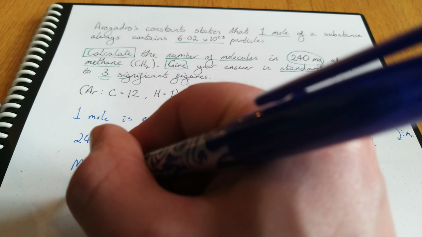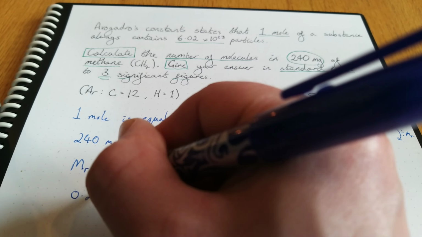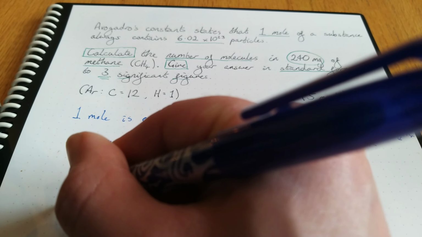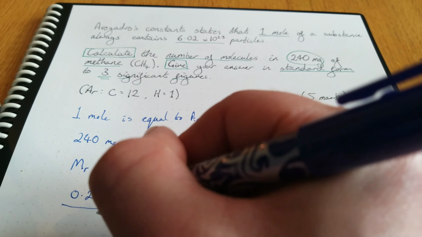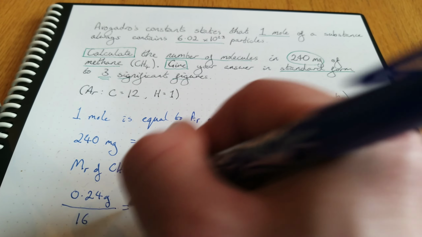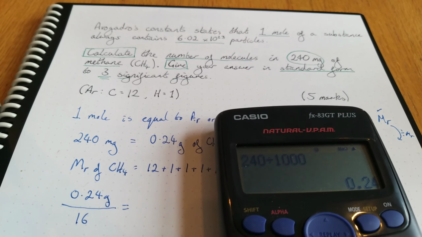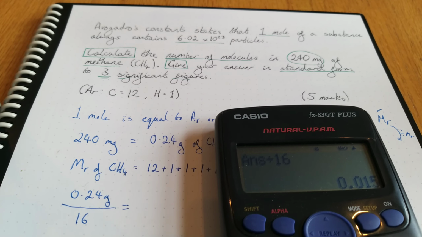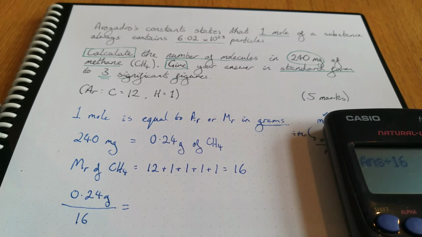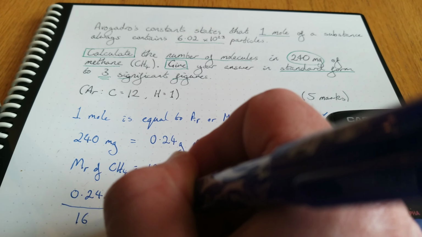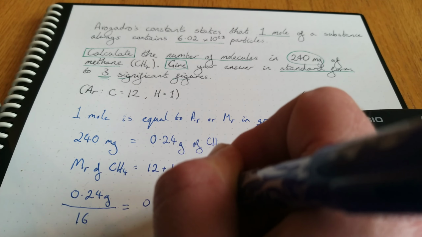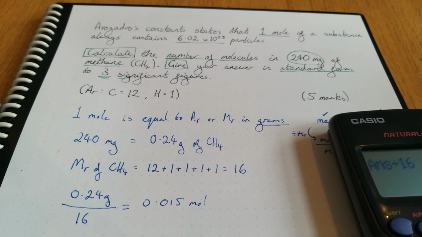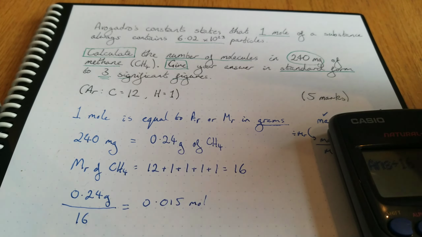We've got 0.24 grams divided by the MR, which was 16. So again, let's put that into our calculator. We've got 0.24 grams already on there, divided by 16. That gives us 0.015 moles.